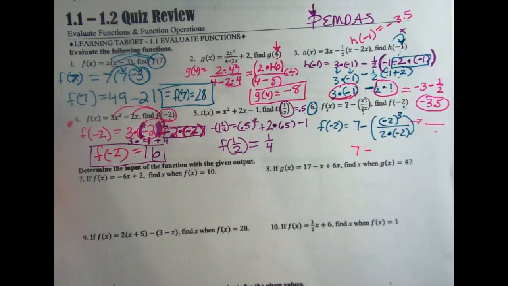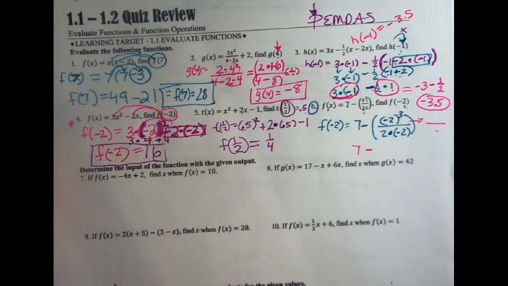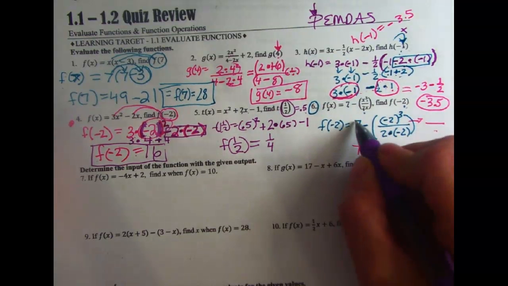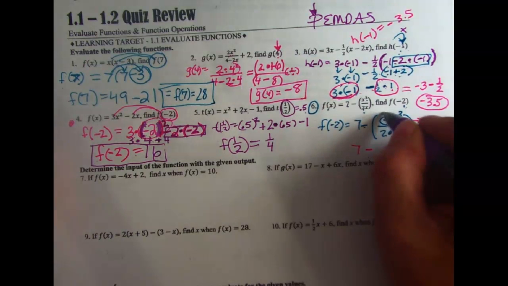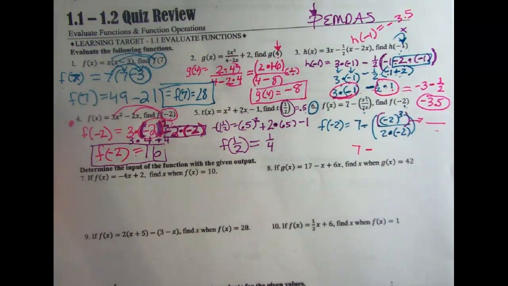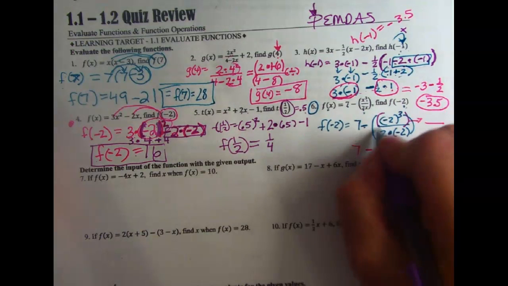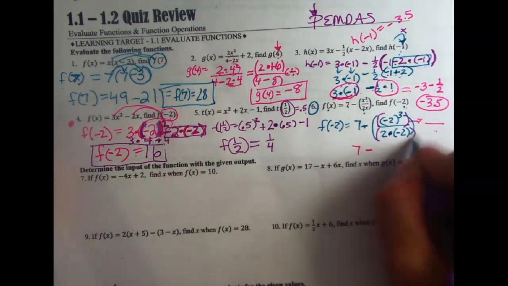That's going to be the easiest way, or else you have to go in and do lots of parentheses, meaning you're going to have to put in 7 minus, and then parentheses, parentheses, -2, parentheses to the third, parentheses, divided by parentheses 2 times -2.